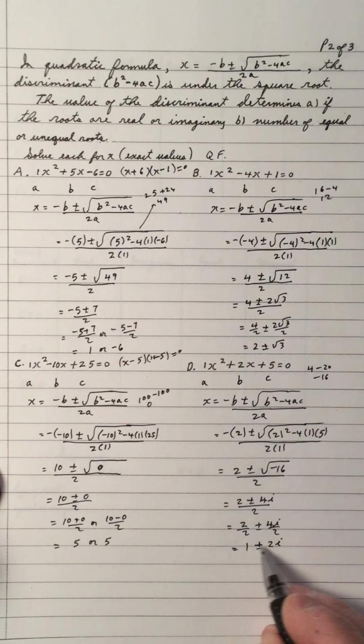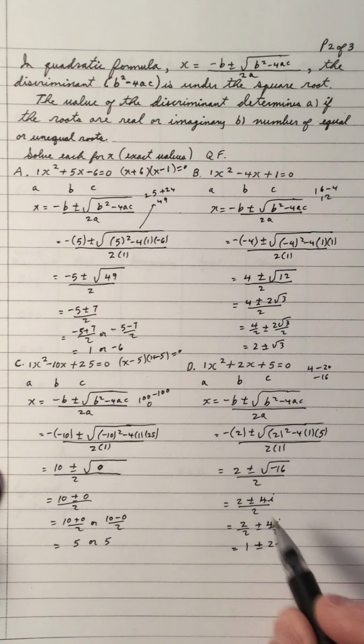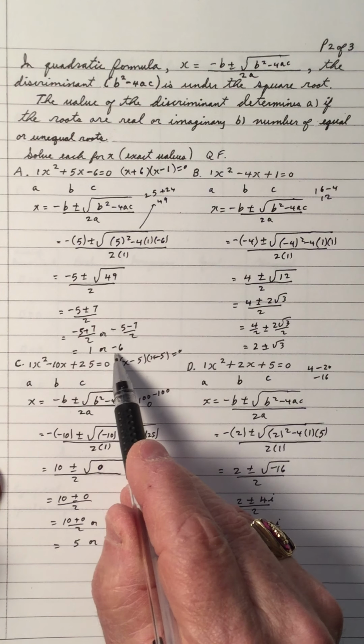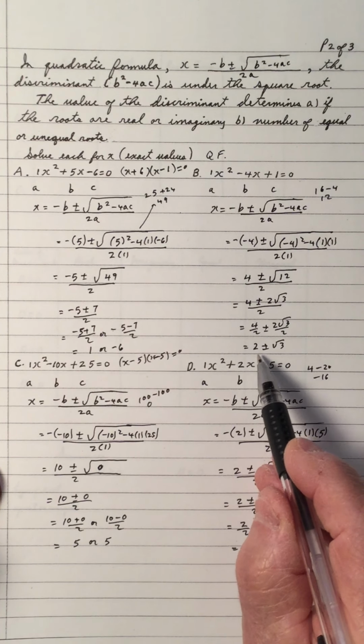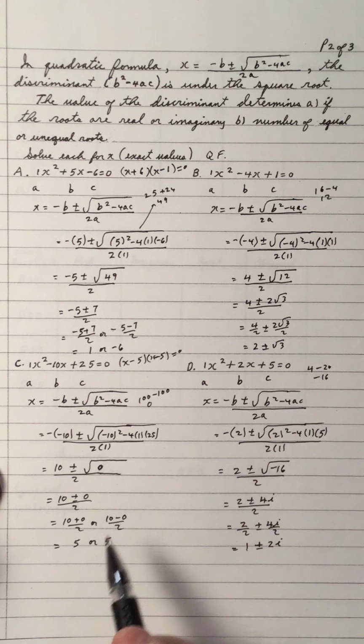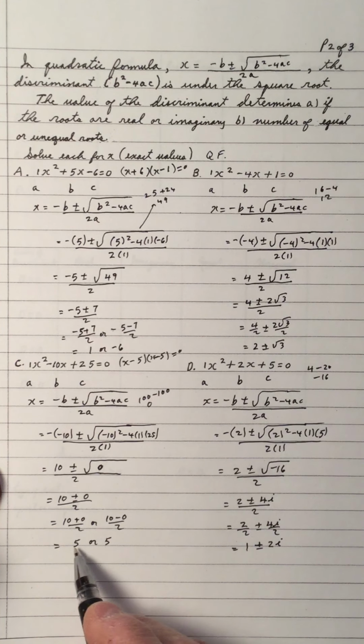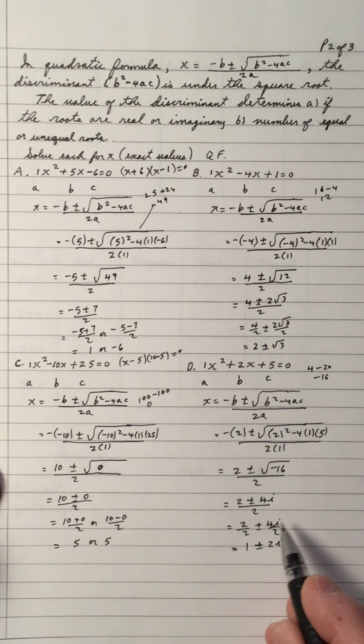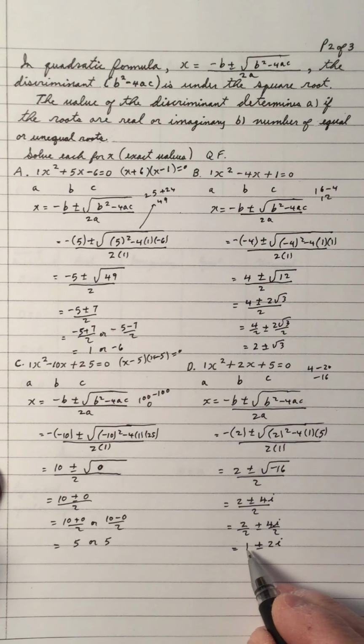But here I have imaginary roots because I have the i. I stands for imaginary. And notice they're not equal. Notice 2 plus root 3, 2 minus root 3, they're not equal. Notice here the 2 roots are equal, 5 and 5, and here the 2 roots are not equal, 1 plus 2i, 1 minus 2i.